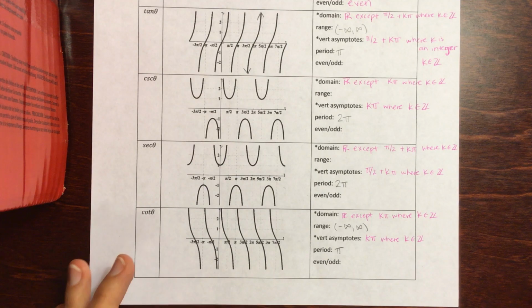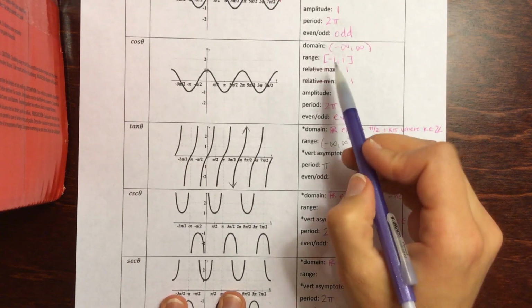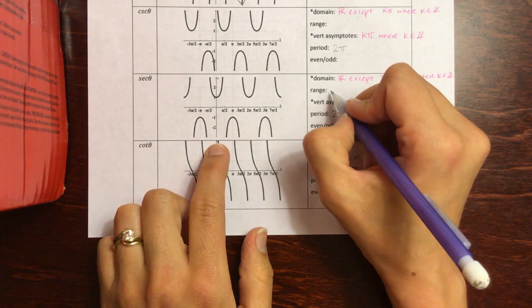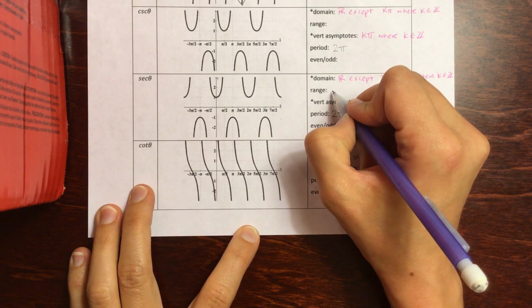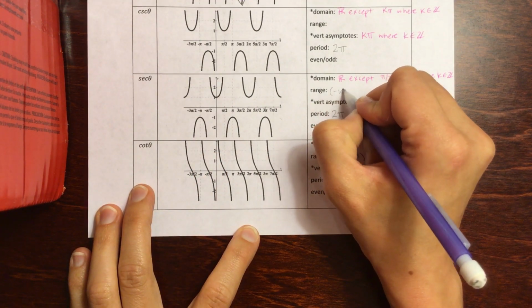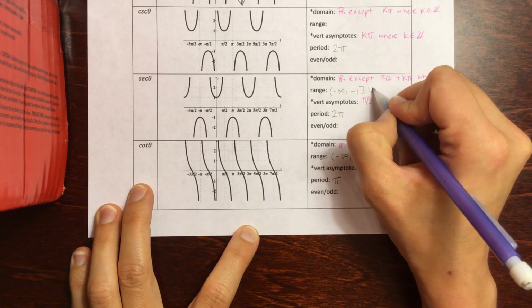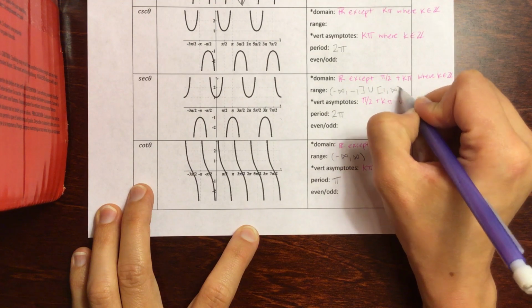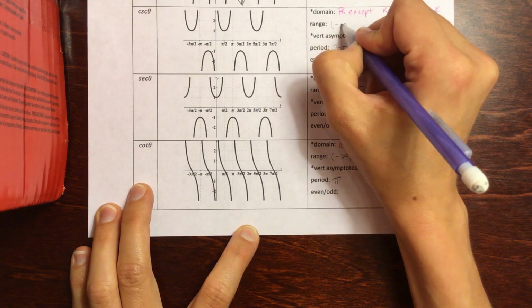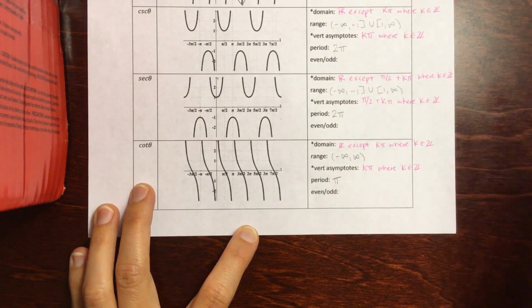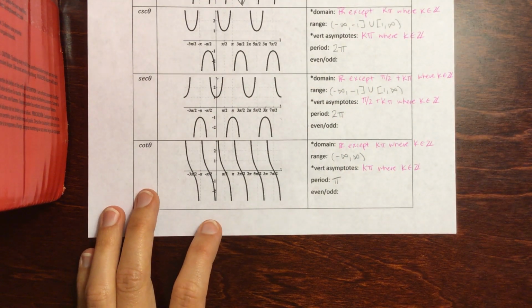On the other hand, secant and cosecant, because they are reciprocals of sine and cosine, the range for sine and cosine was -1 to 1. Well, secant and cosecant, your range is everything but -1 to 1, kind of. -infinity all the way to -1, include -1, and then 1 to infinity, include +1. I'm glossing over that because I don't really care about range that much.